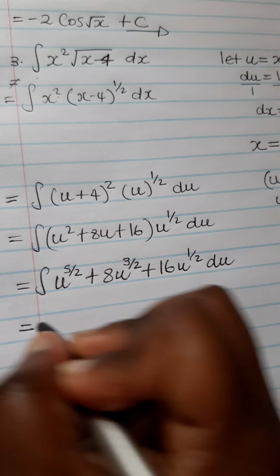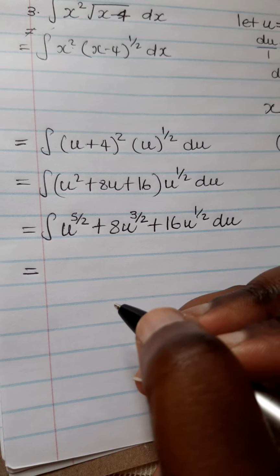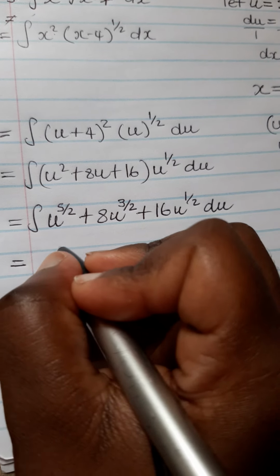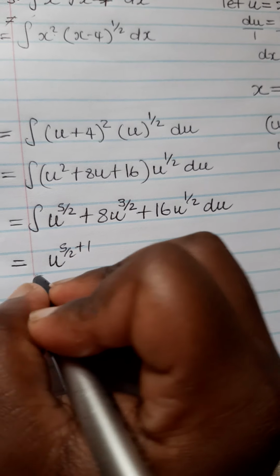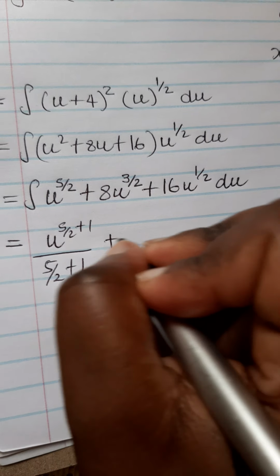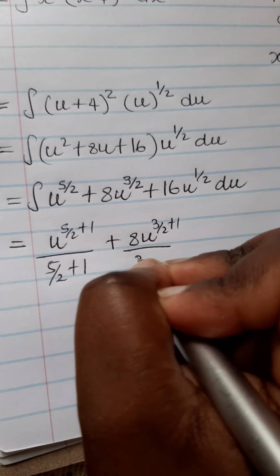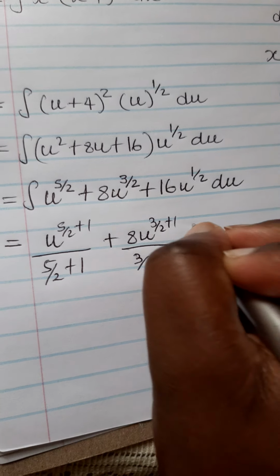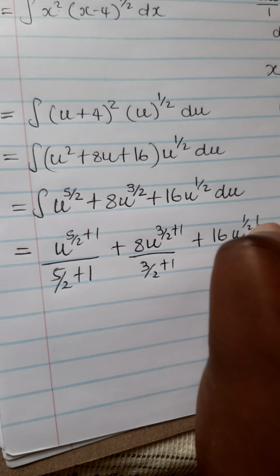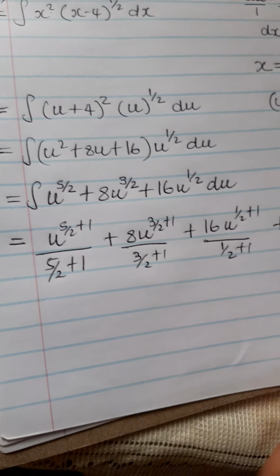Then we just apply the standard rules of integration. So this should be u to the power 5 over 2 plus 1, over 5 over 2 plus 1, plus 8u to the power 3 over 2 plus 1, over 3 over 2 plus 1, plus 16u to the power 1 over 2 plus 1, over 1 over 2 plus 1, plus c.